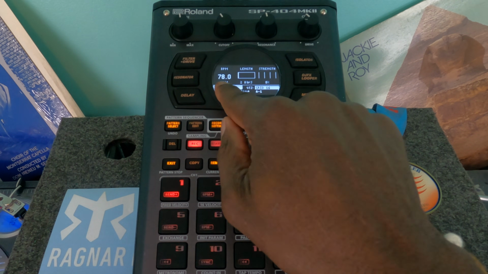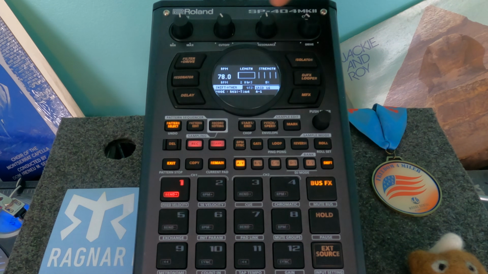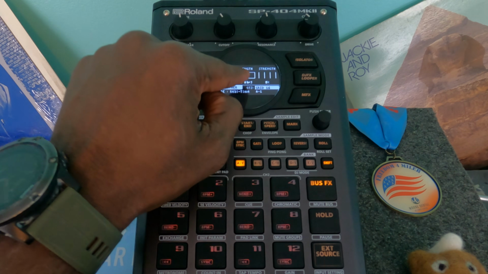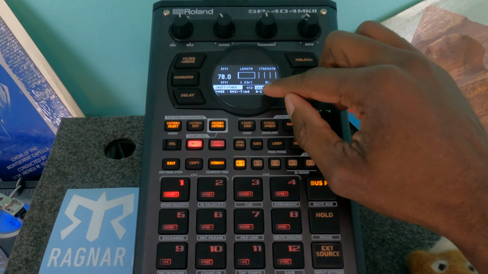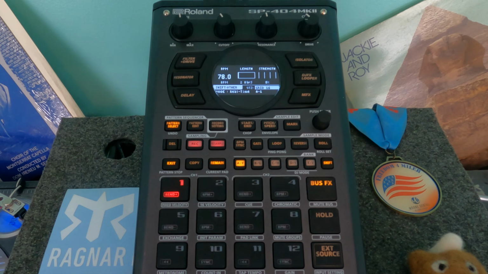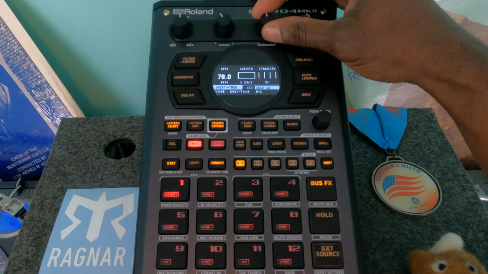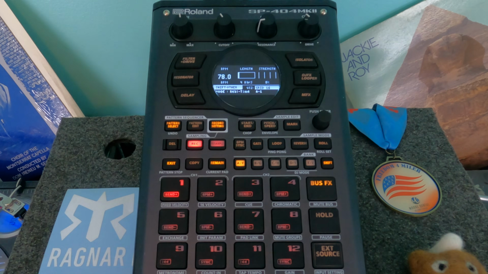You have a menu that asks for the BPM, and it corresponds with these three knobs right here. The BPM you want it at, the length, how many bars, and then the strength that deals with the quantization here for the Mark II. So the length, we're going to start off with 4 bars. I like to go with 4 bars. That's a good, safe number.